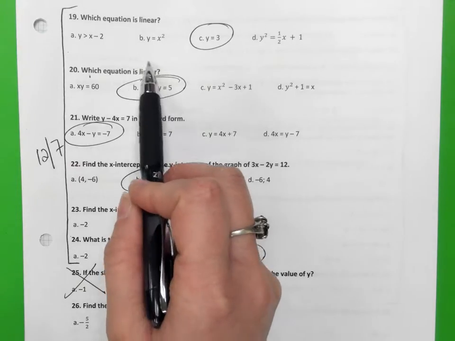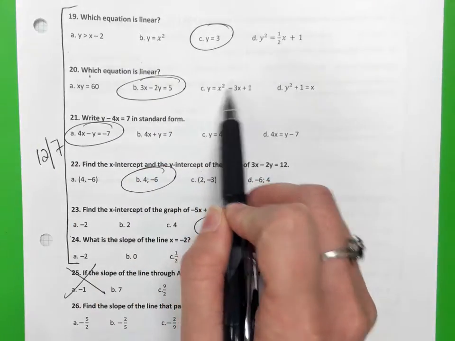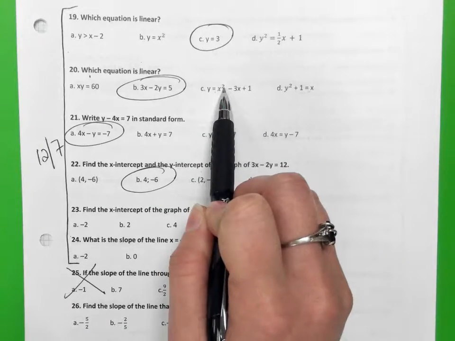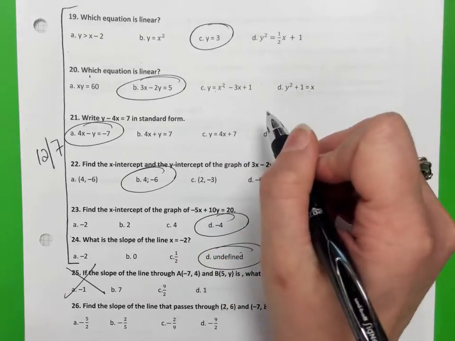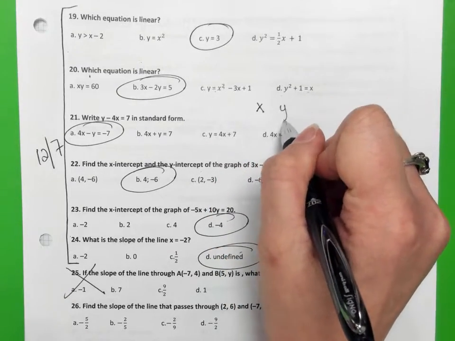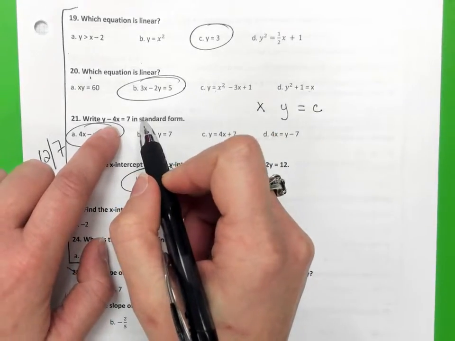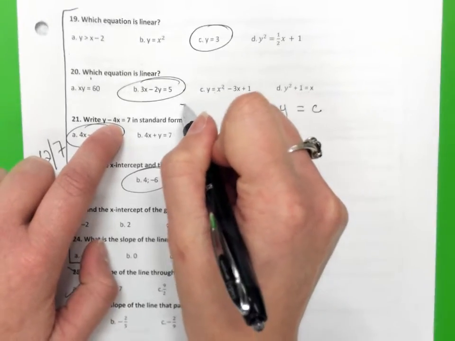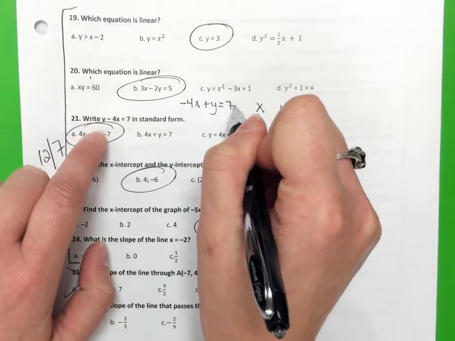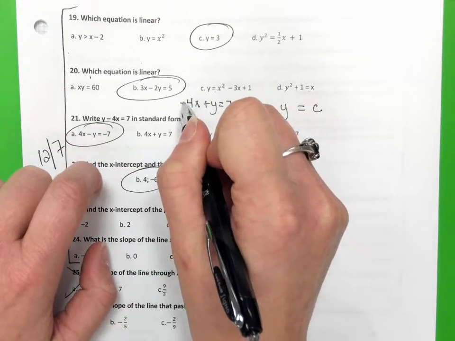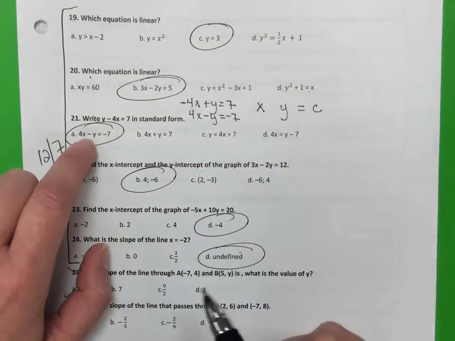All right, number 20. Same thing, linear, okay? You can't multiply them together, so it's not A, and it can't have exponents other than 1. That's why it's not C and D, okay? Number 21, standard form was you had to have X, then Y, then your constant, okay? So you don't have X first, you got to switch this around. So it'd be negative 4X, and then that's a positive Y, equals 7, but you can't have a leading negative, so change all those signs, and that's A.